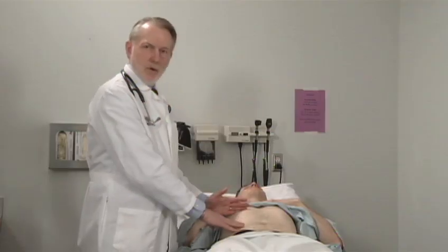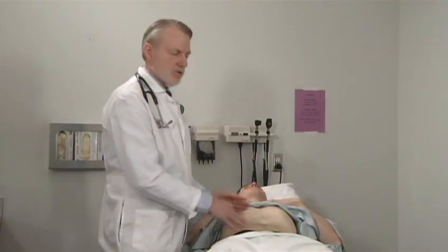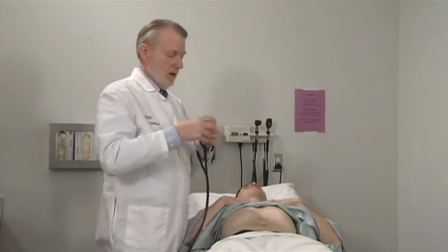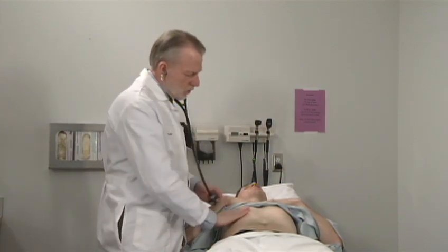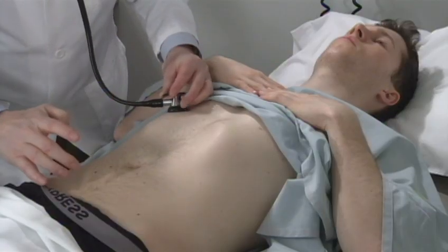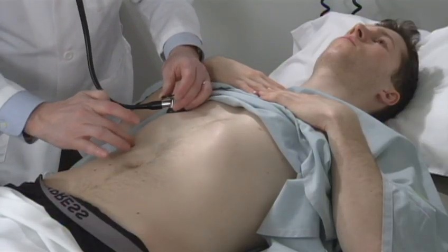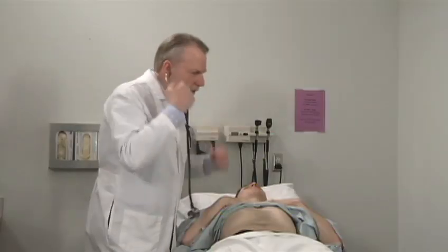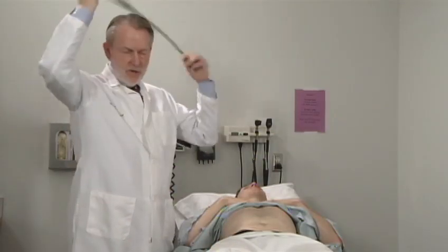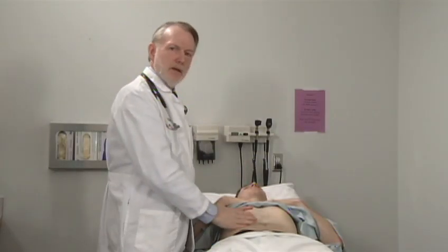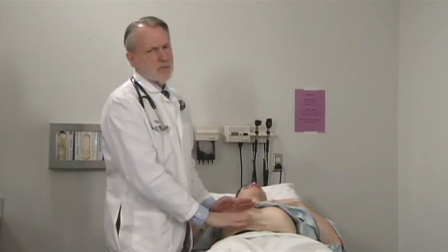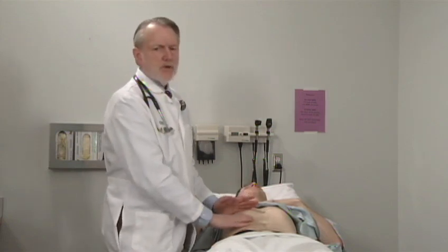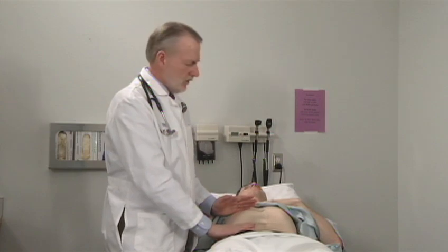Another way of locating the lower edge of the liver is called the scratch sign, and you can do this by listening over the lower ribs and scratching the abdomen. And where you hear a distinct change in the sound, that's generally an estimate of the liver size, or the lower liver edge. None of these are particularly accurate, but you can get a ballpark figure for liver size.